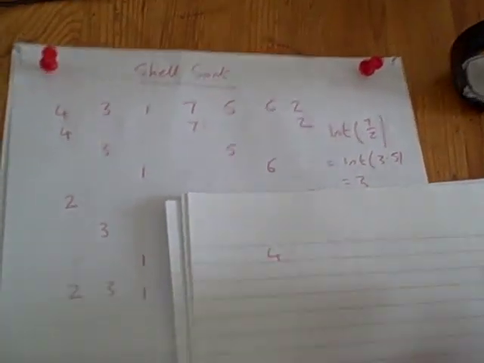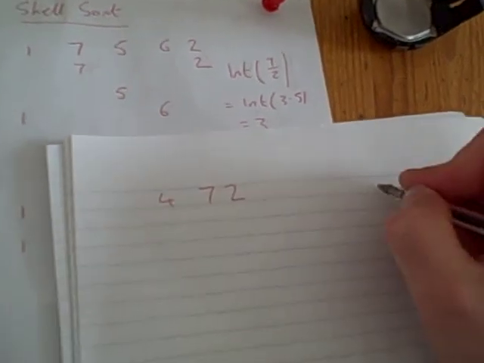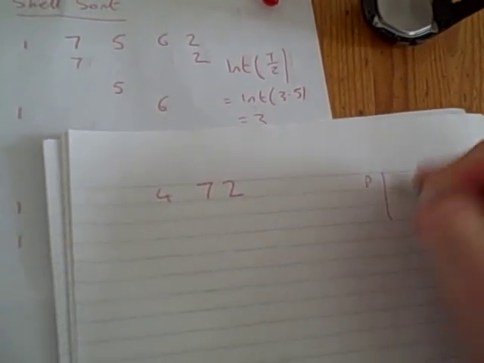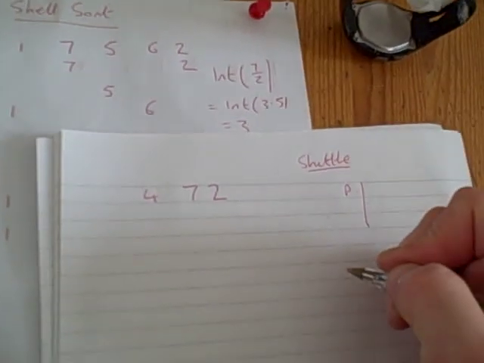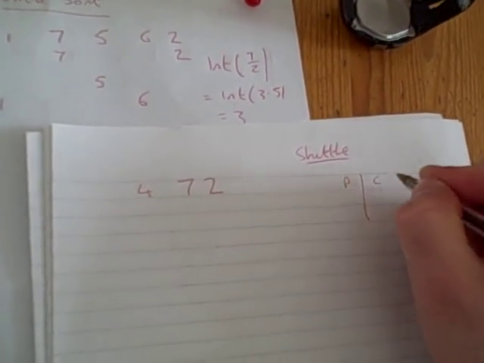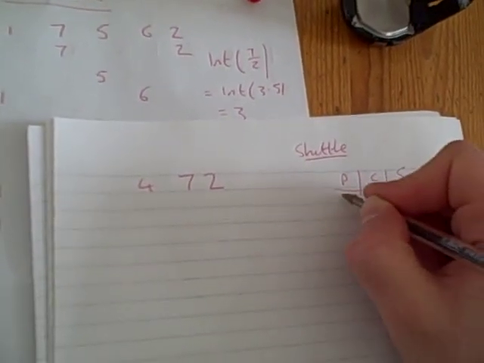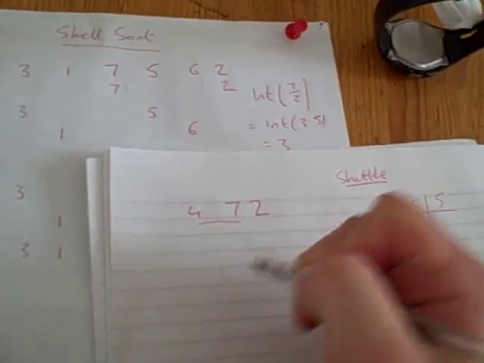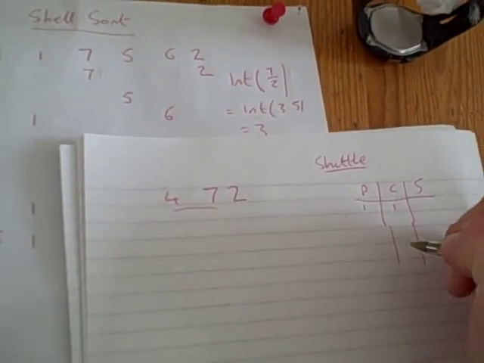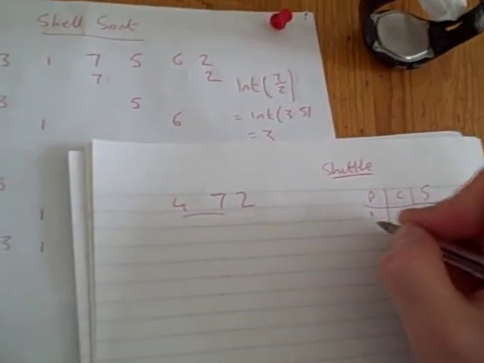When we sorted 4, 7, and 2, let me put a little table together. I'm now using the shuttle sort within the shell sort. So pass, comparisons, and swaps. I'm going to count these. I'll tell you what, I count them in terms of tally. So after the first pass, we compare 4 and 7. So a little tally mark there. But we make no swaps, so I'll leave that blank.